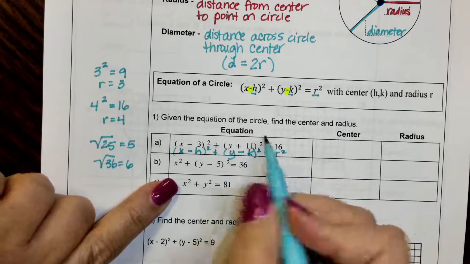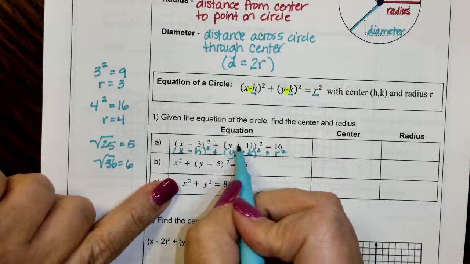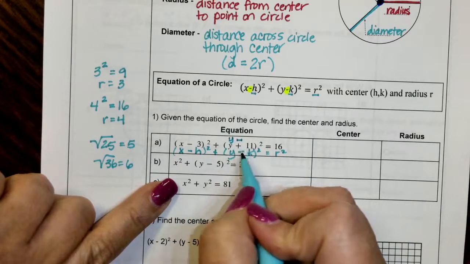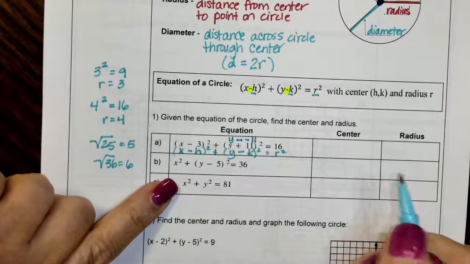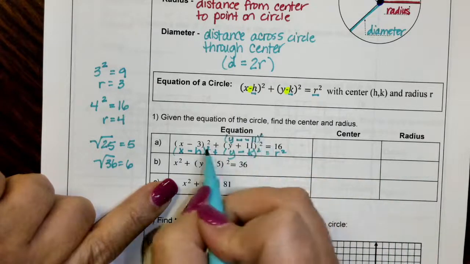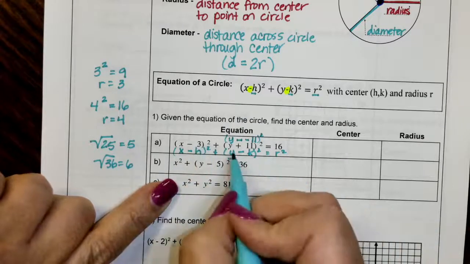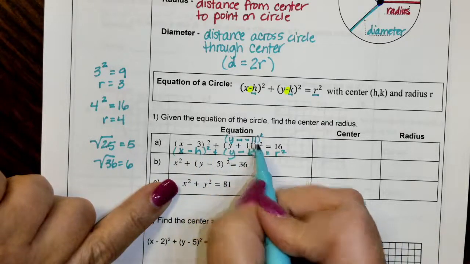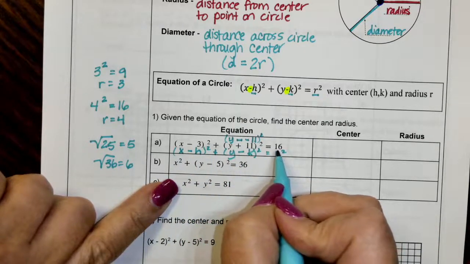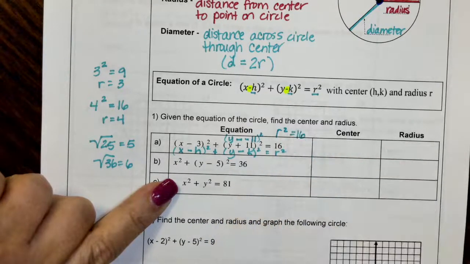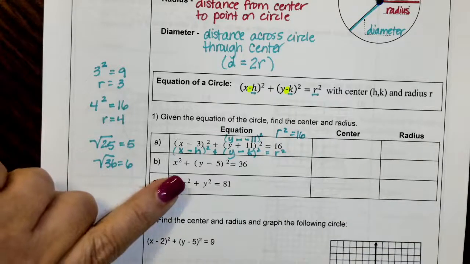So that's our equation. The problem is that there's a plus sign. Technically what that means is this is y minus, because we need that minus sign, a negative 11. So that is the same thing with that minus sign. We have our x minus 3, and we have our y minus now a negative 11, and then we have our r squared. R squared is 16. Okay, that's not what r is, that's what r squared is.